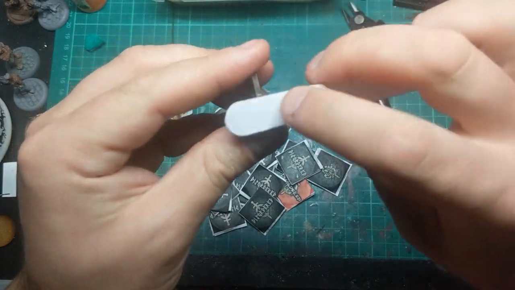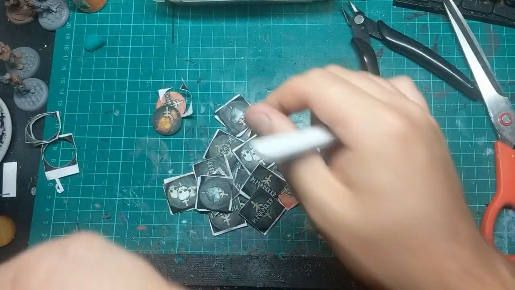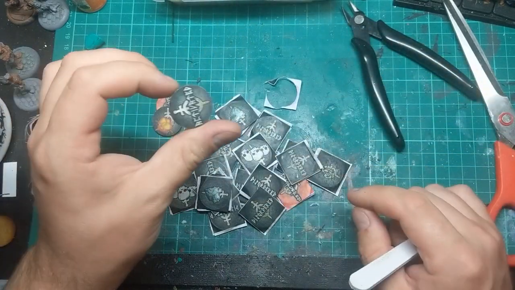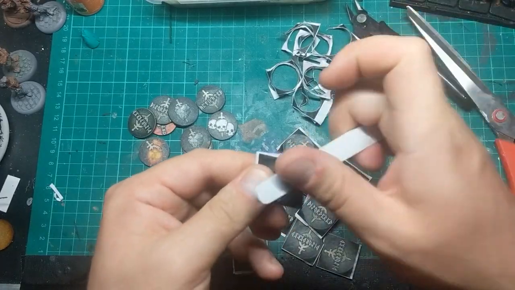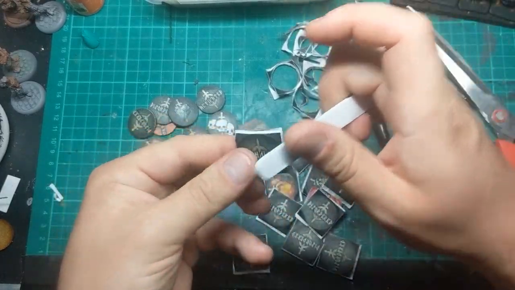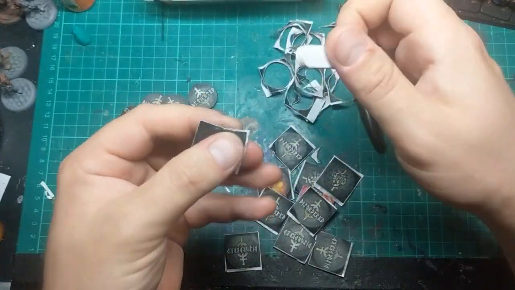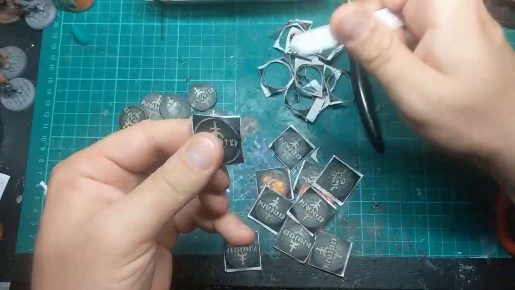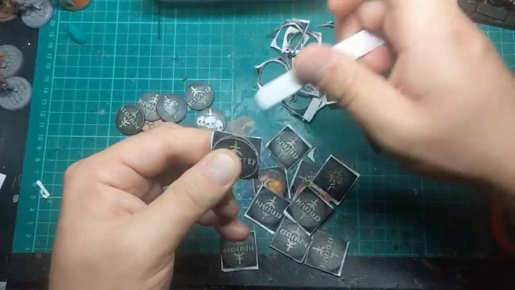I'm also just using the emery board to file off any joins on the bases. So I'll finish up the rest of these now. I'll come back to you in a second. One thing to note when I'm trimming these is I'm always dragging the same way. So I'm always dragging down away from the centre of my image. That way any marks that go on the paper are always going away and off the actual token onto the paper we're cutting away.